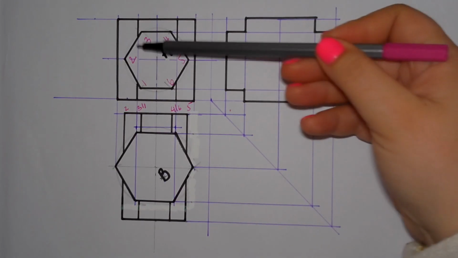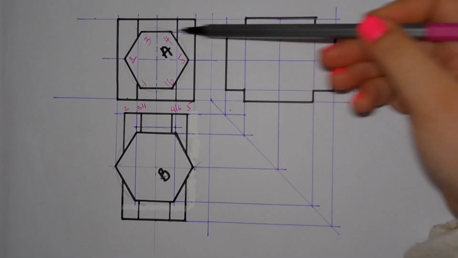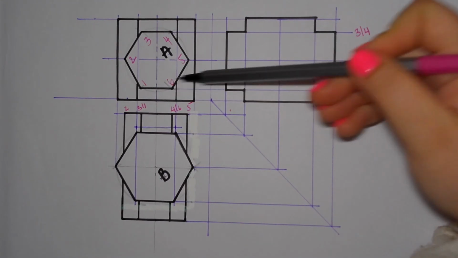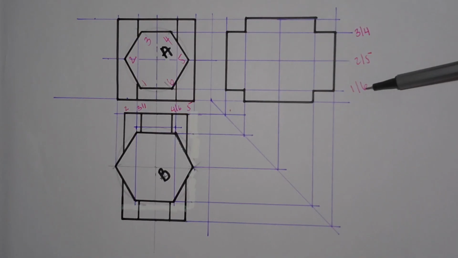And then I'm just looking at the lines going across. This is the height for 3 and 4. This is the height for 2 and 5. And the height of 1 and 6.